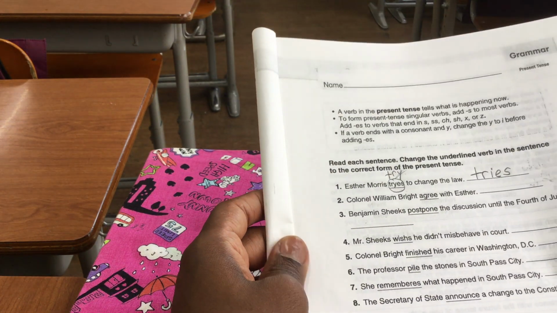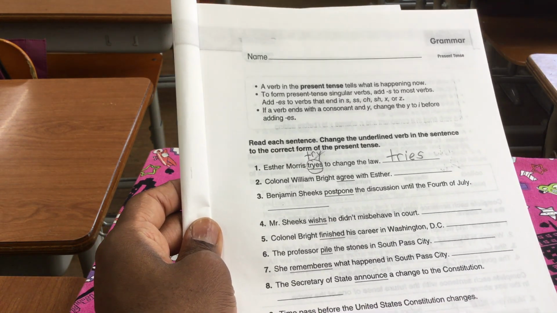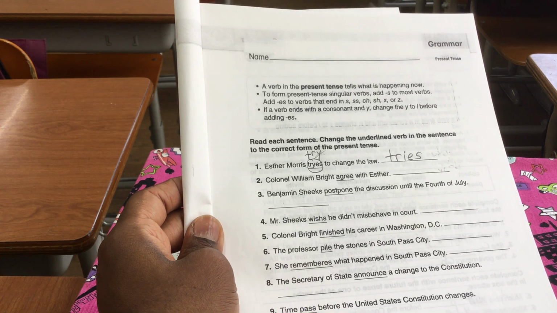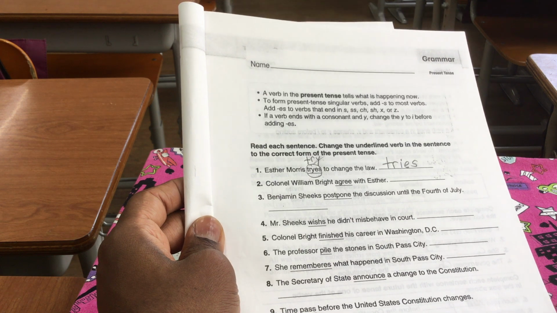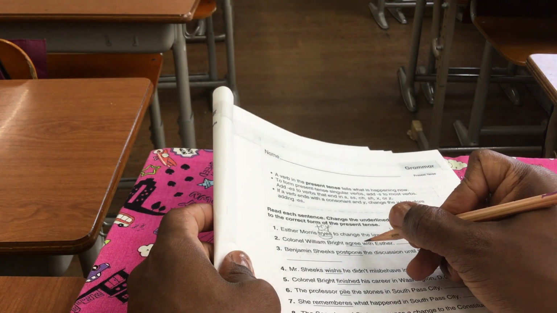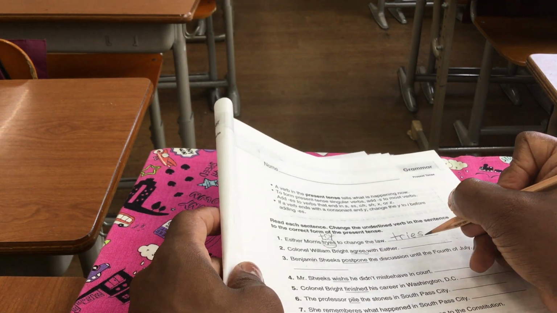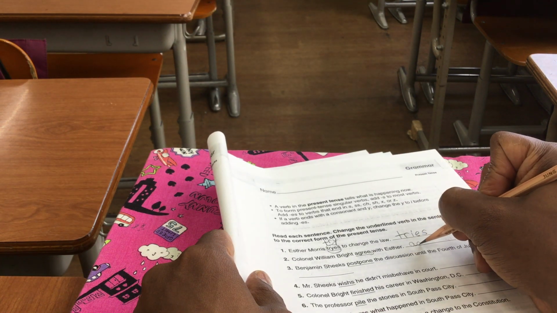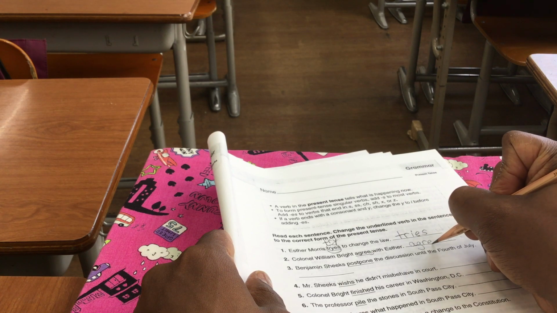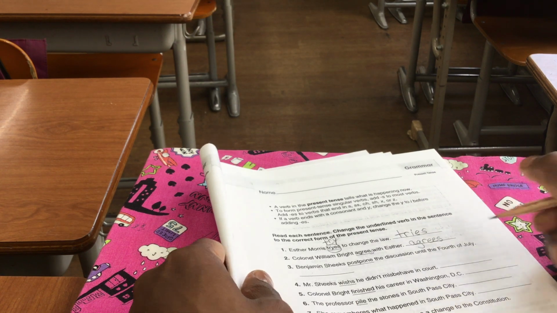T-R-I-E-S. Let's do number 2. Colonel William Bright agree with Esther. So we need to add an S and spell agrees. A-G-R-E-E-S.